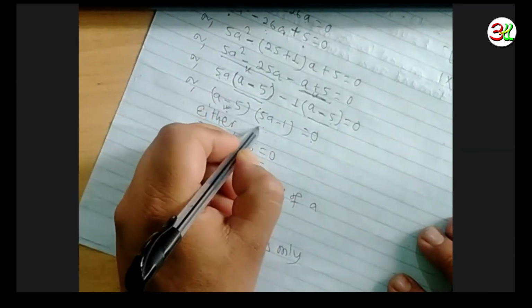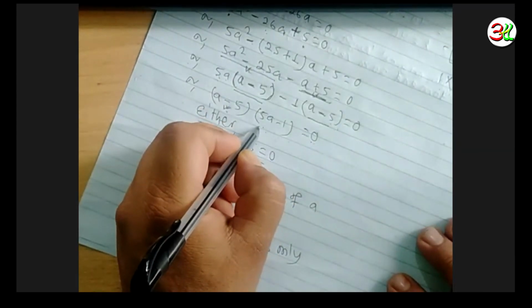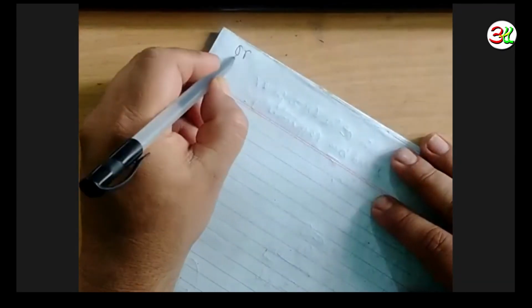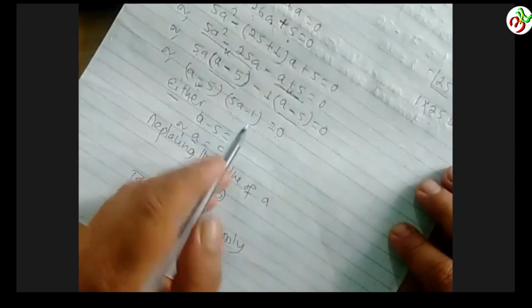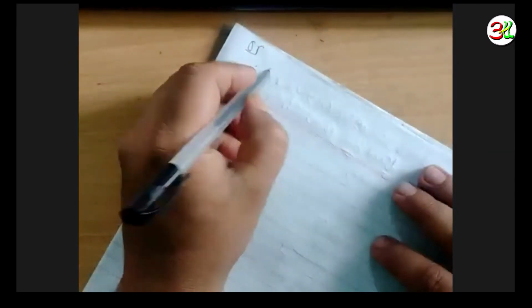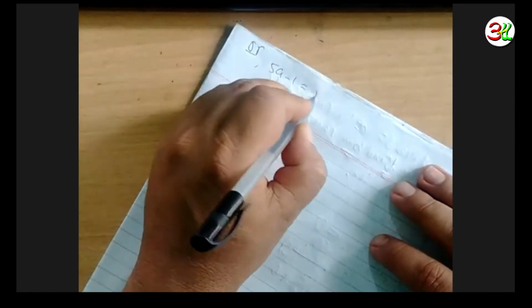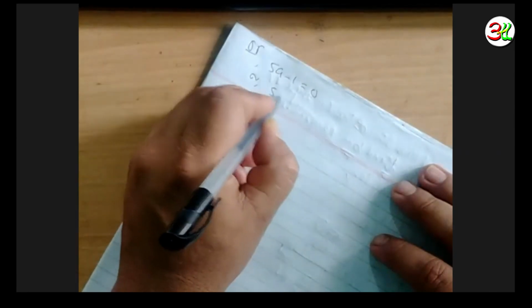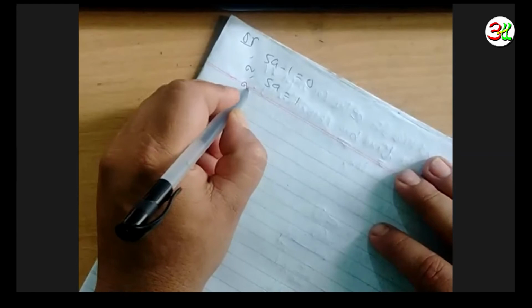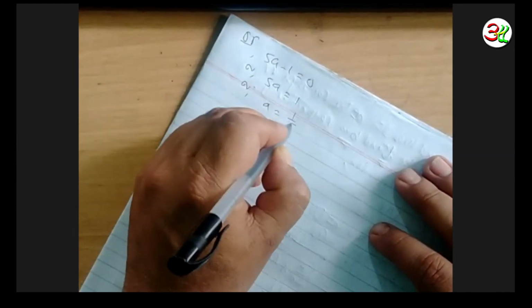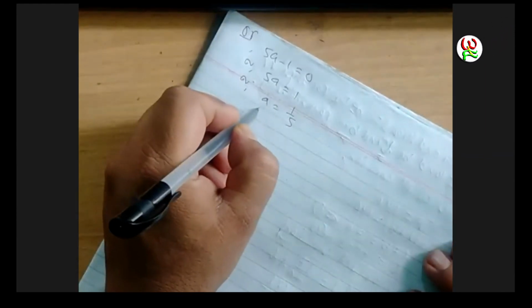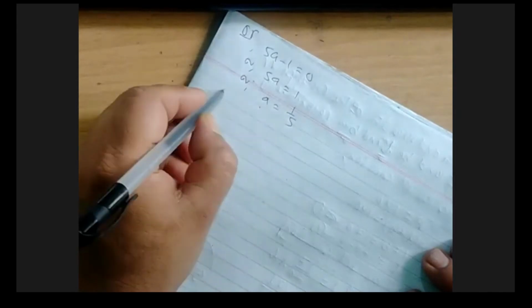Now the or part, the second factor is still there. What is the second factor? 5a minus 1 equals 0, or 5a equals 1, or a equals 1 by 5. Now a is not in the question, we have supposed it, so replacing the value of a.